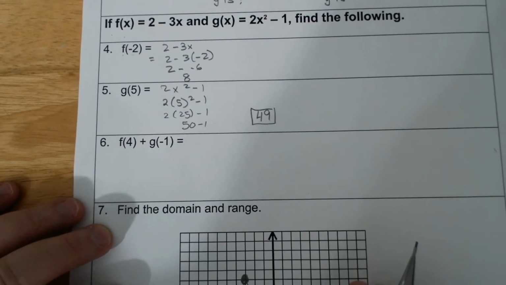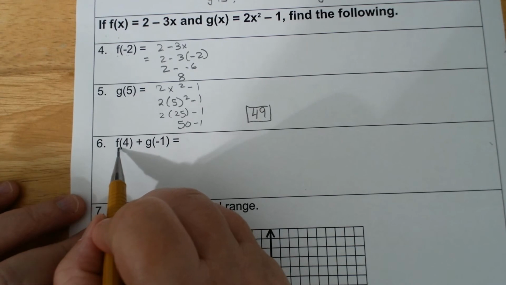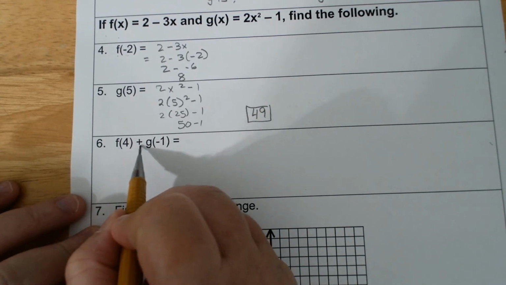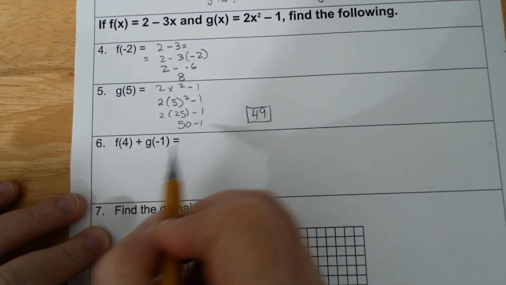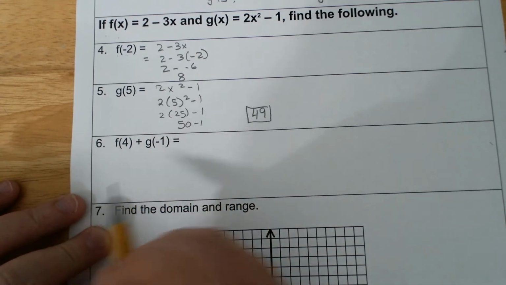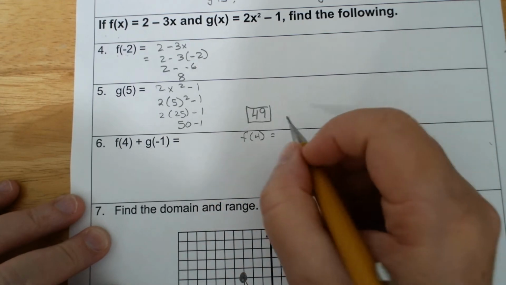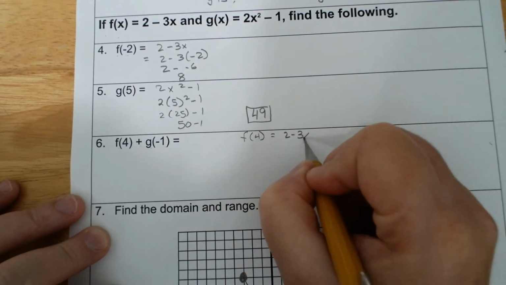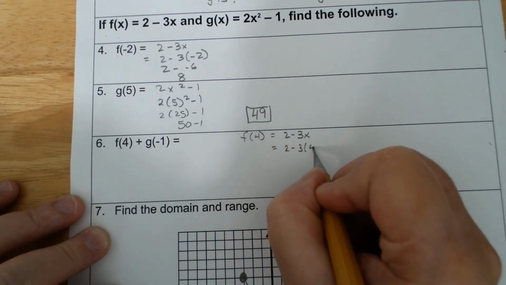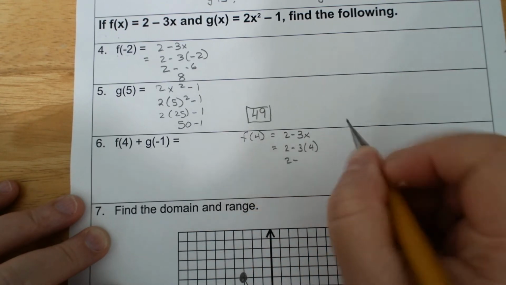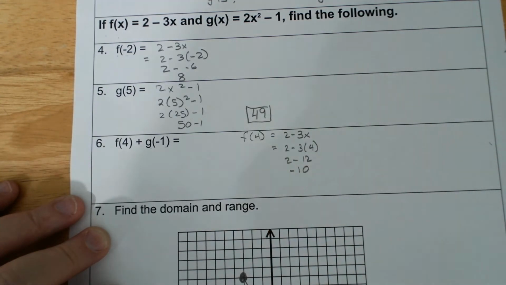Now we can do a lot of things. So now they're wanting us to find f of 4, and then they're wanting to find g of -1, and then we're to add them together. So f of 4 equals 2 minus 3x equals 2 minus 3 times 4. 2 minus 12 is -10.